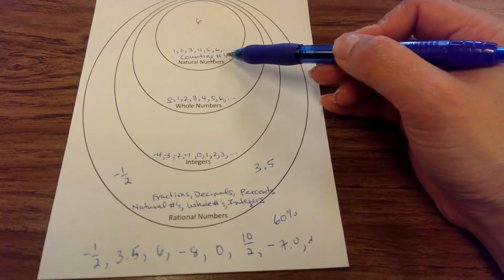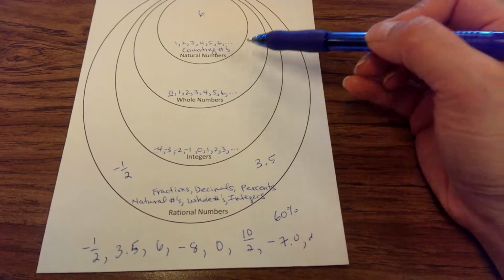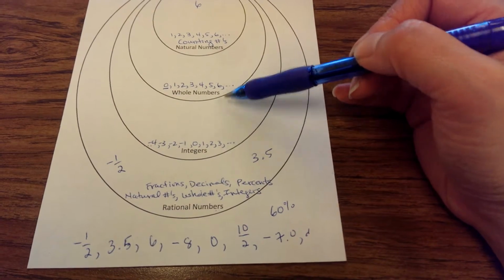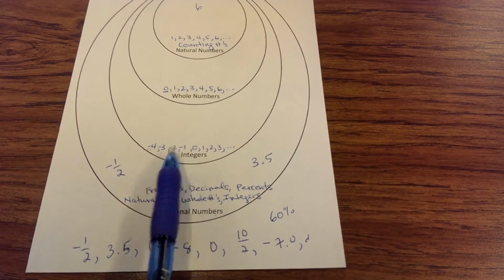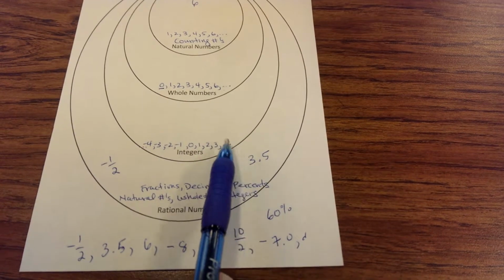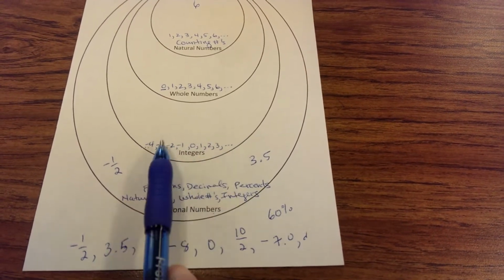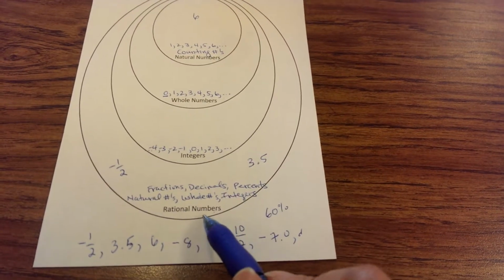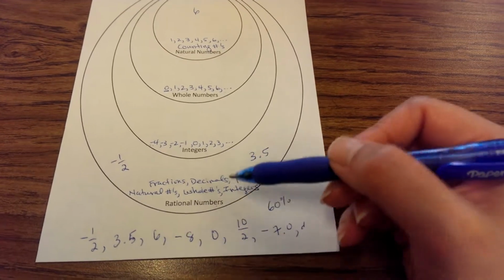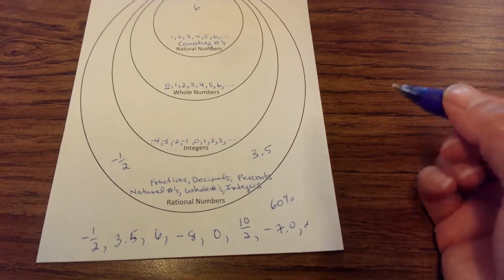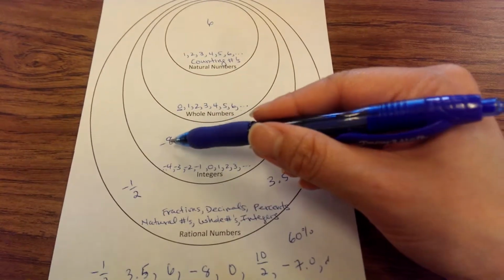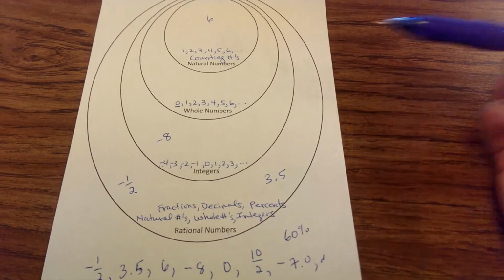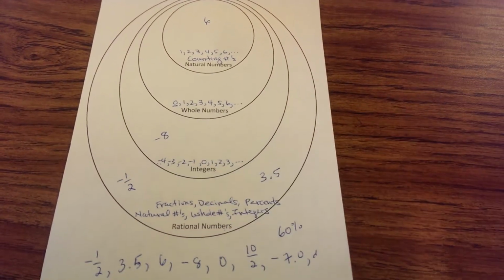Negative 8, is it a counting number? Nope, because counting numbers are 1, 2, 3, 4. There's no negatives in counting numbers. Is it a whole number? No, because whole numbers are all positive whole numbers. Is it an integer? Yes, it is, because negative 8 would be the opposite of positive 8. So integers include your wholes and their opposites, right? So it is a negative whole number. So it can go here. And is it a rational number? Yes. So that means negative 8 is both rational and integer. So which circle would it go in? This one. Because if we put it here, it's in both this circle and the large circle. But it's not inside these two smaller circles. So a negative 8 is an integer and a rational number.